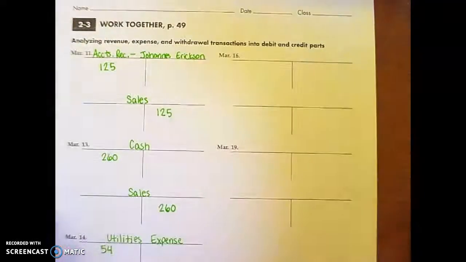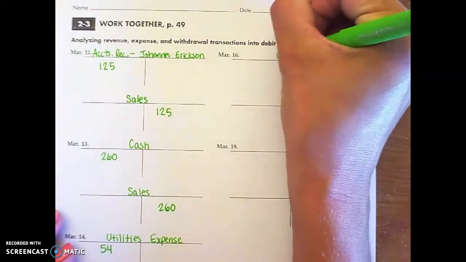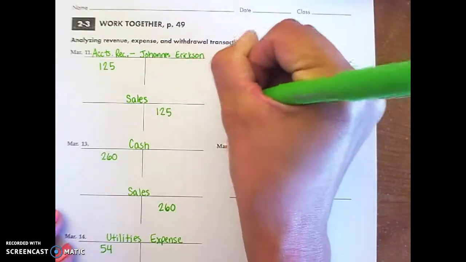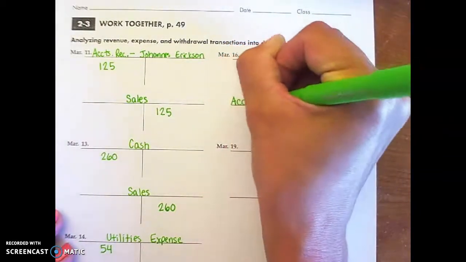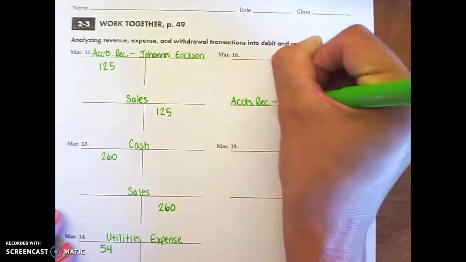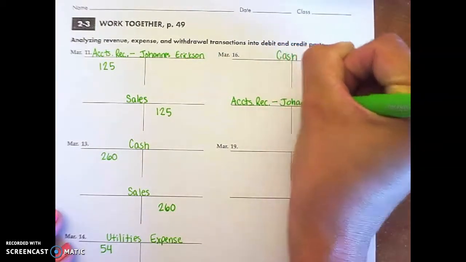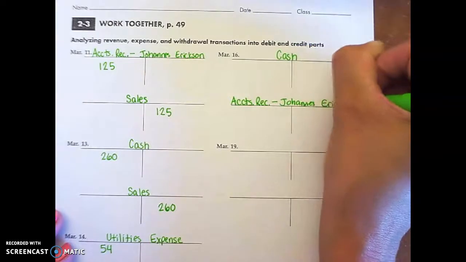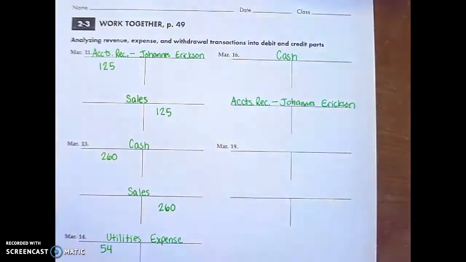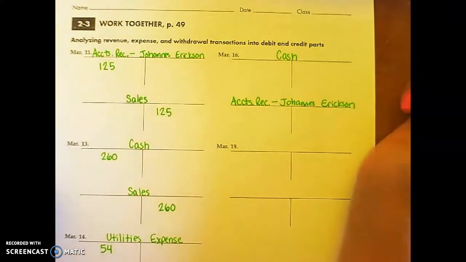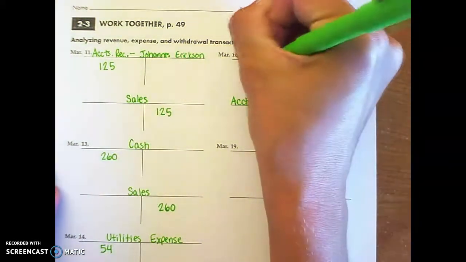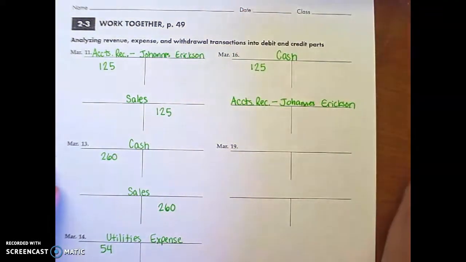All right, on the 16th, received cash on account from Johannes Erickson, $125. Our two accounts will be cash and accounts receivable, Johannes Erickson. So we received cash, which means our cash is increasing. Cash is an asset, and assets increase with a debit. So cash will receive a debit of $125.